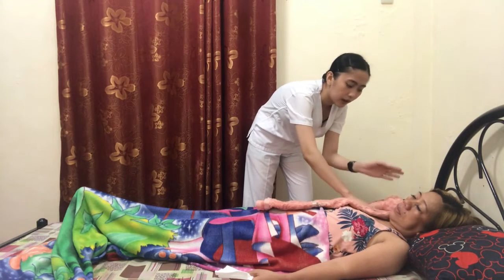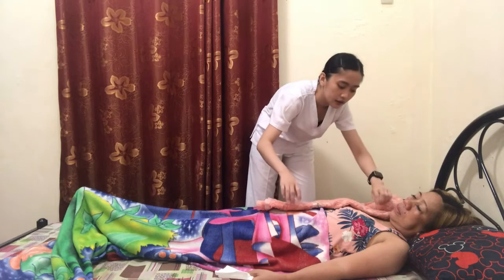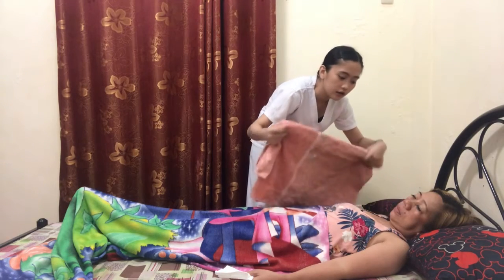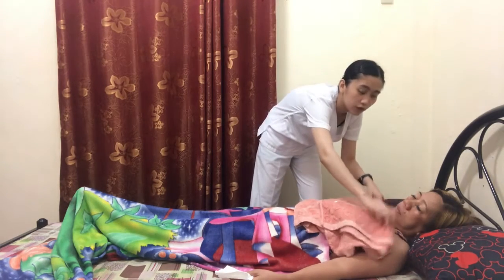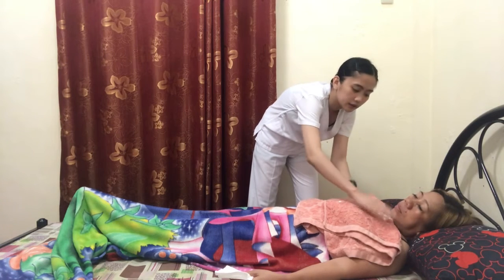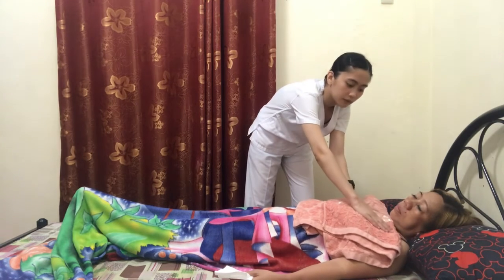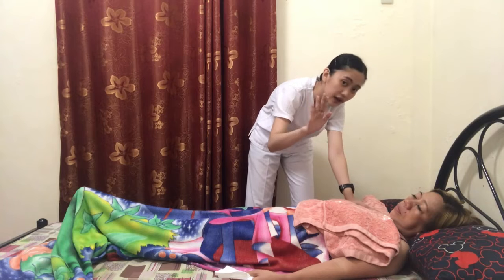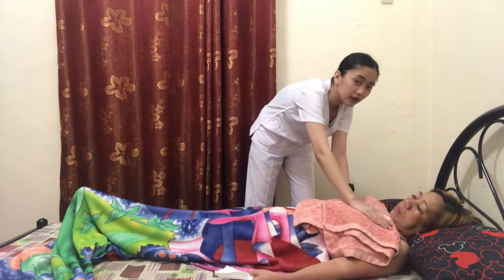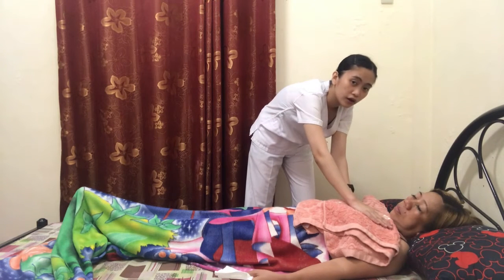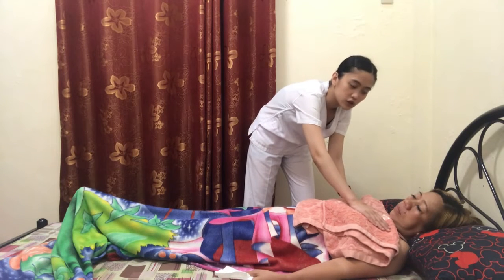So if two areas will be vibrated, pwede pong side by side or by placing the other hand on top of the other affected area or hands on each side of the rib cage.